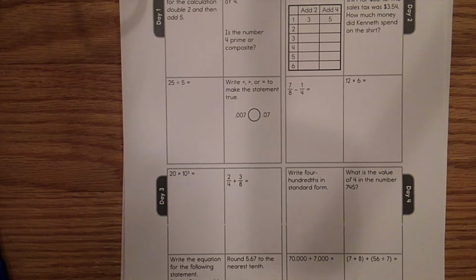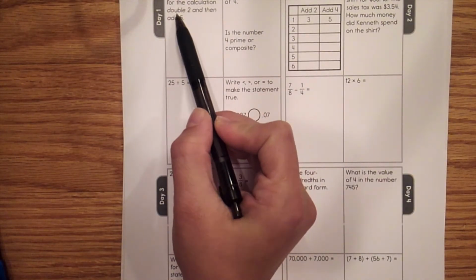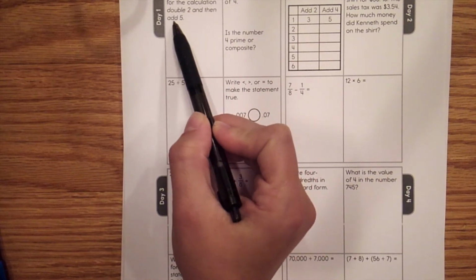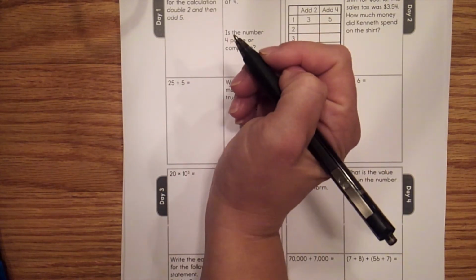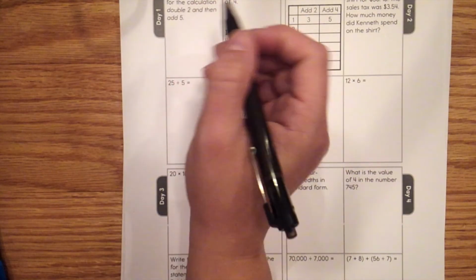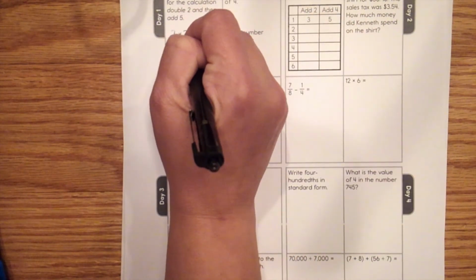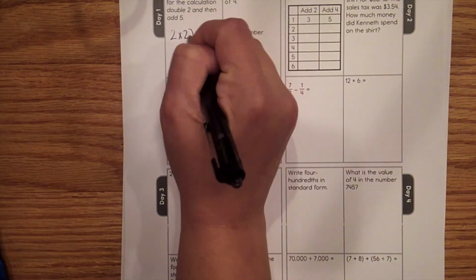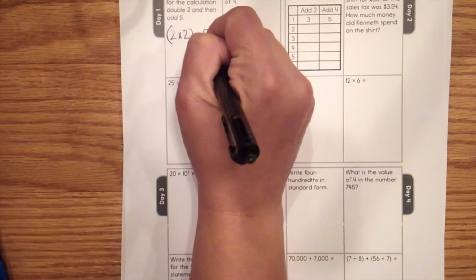All right, so on day one, you had to write an expression for the calculation double 2 and then add 5. So an expression is a math problem with no equal sign. So it doesn't say you actually have to solve the problem. You just need to write it. So double 2, that's two groups of 2. We're going to do that first. I'm going to put it in parentheses, and then I'm going to add 5.